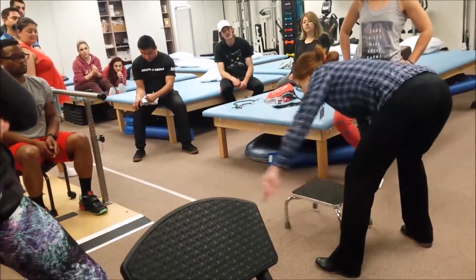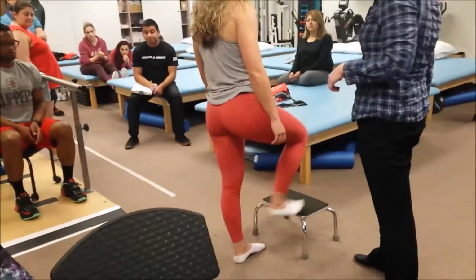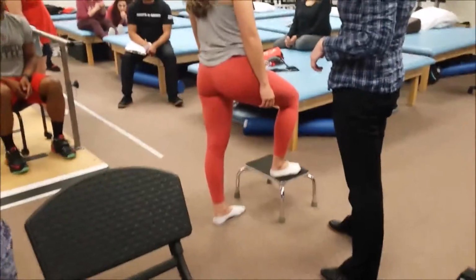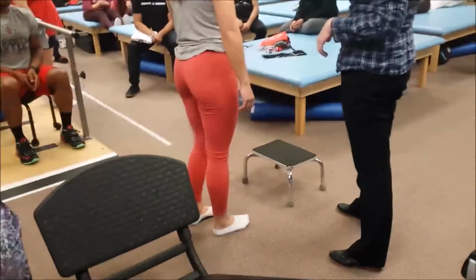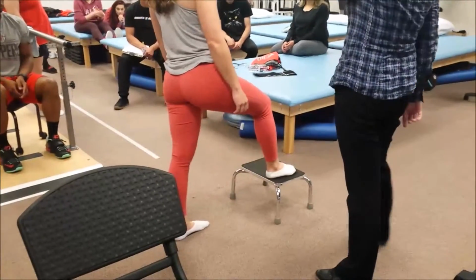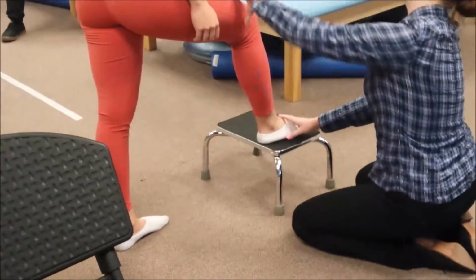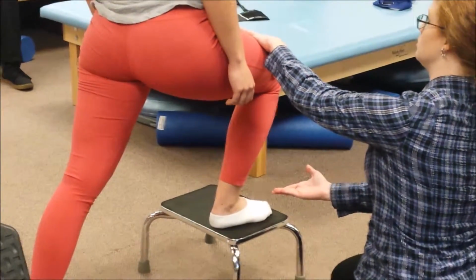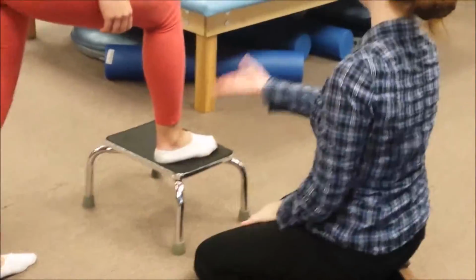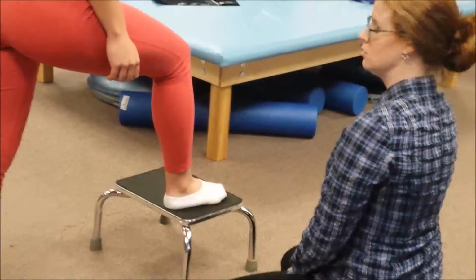Come stand on this side and put your right foot up on here. Actually, sorry, bring it back down. Step back a step, and now put your right foot up. If I have her lean forward to put weight on her right leg, she's going into dorsiflexion. If she's limited in dorsiflexion, this motion will be limited, or it might be painful.